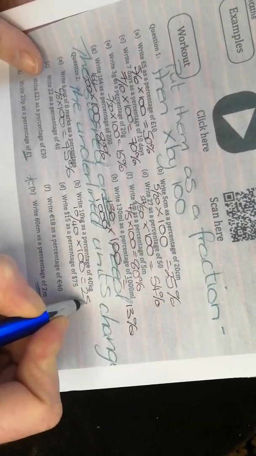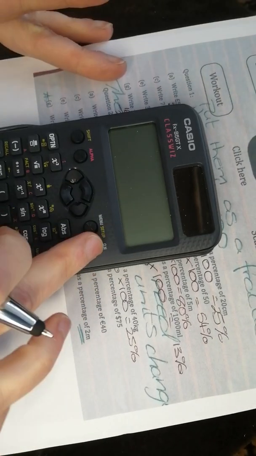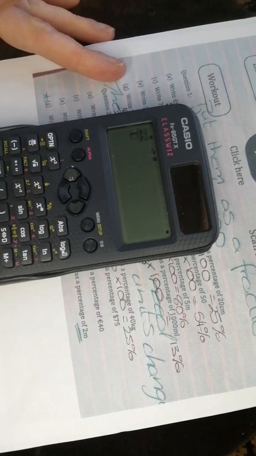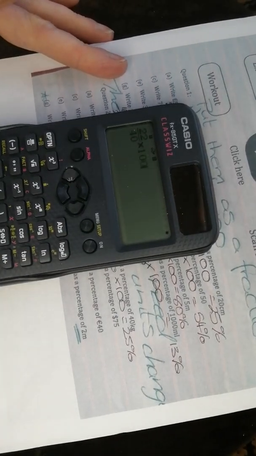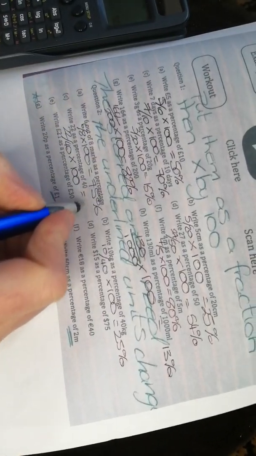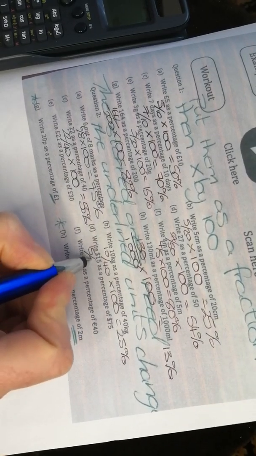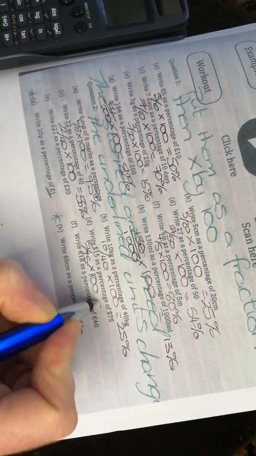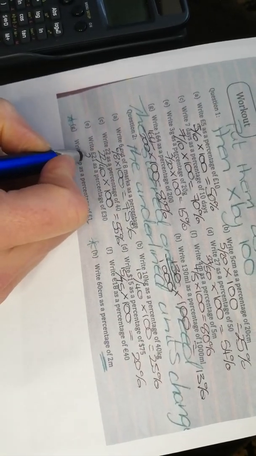10/4 times by 100, 25%. 22/40 times by 100. I have to use my calculator for this one. You can use your calculator for them all. I should know this one really, but 55%. 15/75 times by 100, which is 20%. So again, you're using your calculator, that is fine.